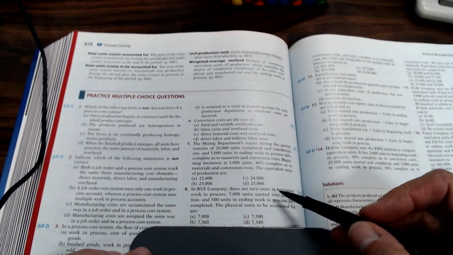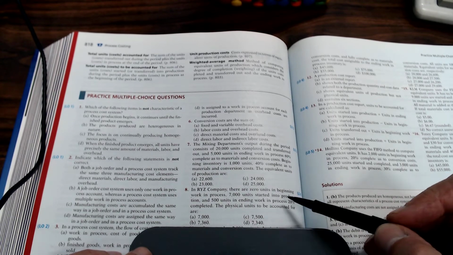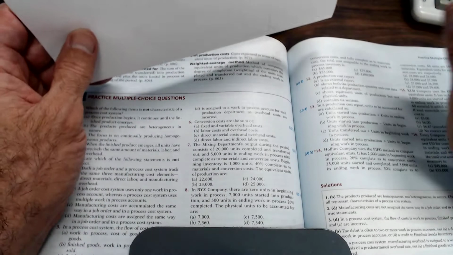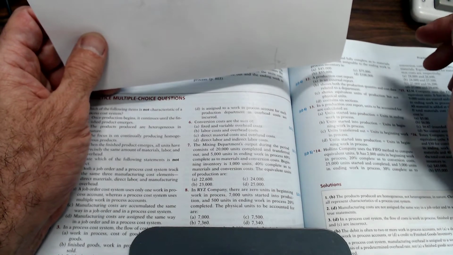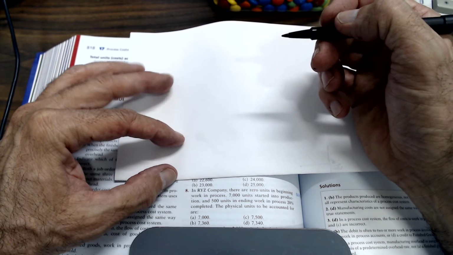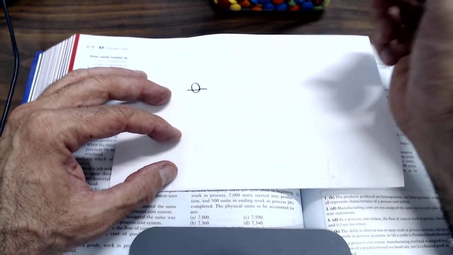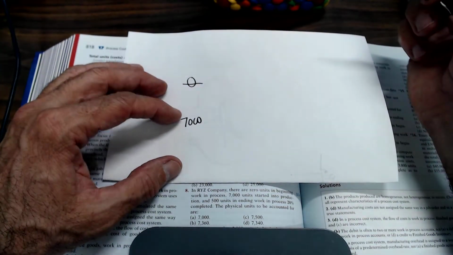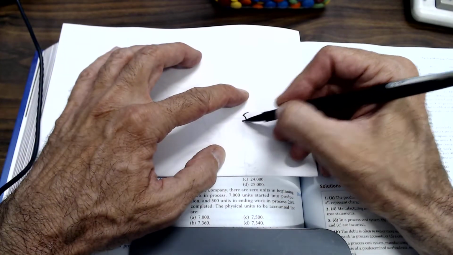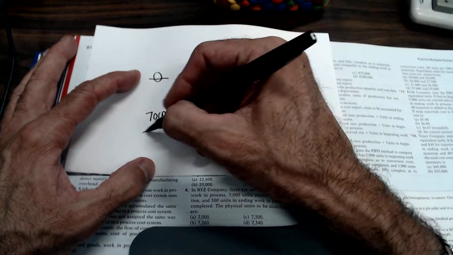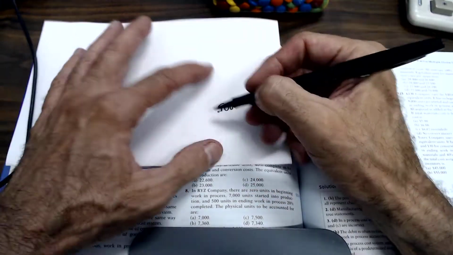This company has 0 units in beginning work in process, 7,000 started into production, and 500 units in ending work in process, 20% complete. The physical units to be accounted for are... Well again, it told us 0 units in beginning inventory, 7,000 units started, 500 in ending inventory, and it's asking for the physical units to be accounted for. The physical units are 7,000.